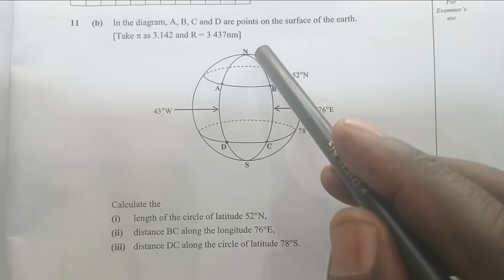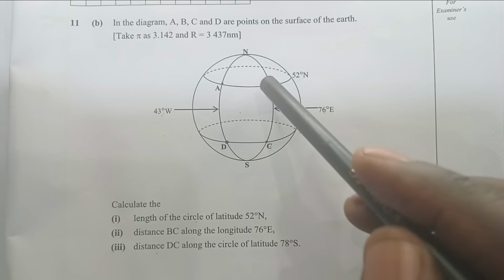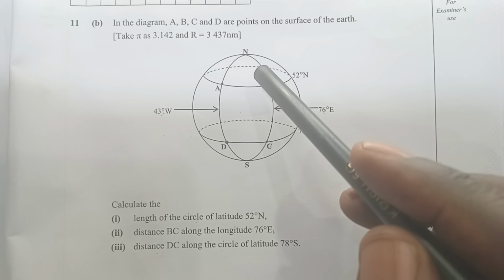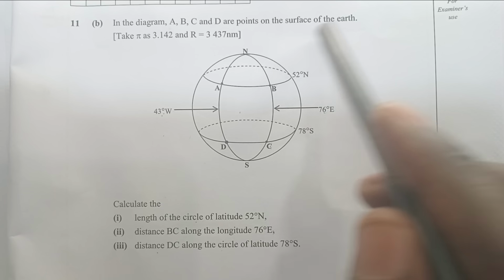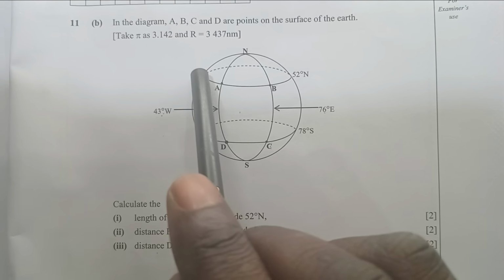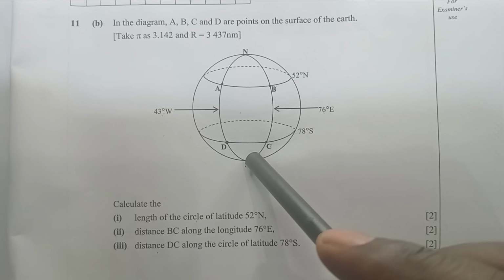Now for the longitudes from north to south, they form what is known as great circles. So we need to understand the two types of circles that are formed on the surface of the earth using one, the latitudes, and then also the longitudes.